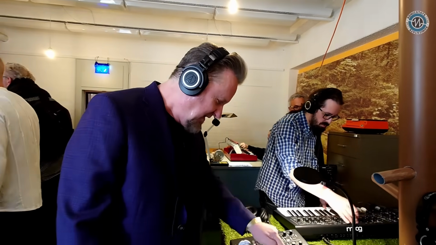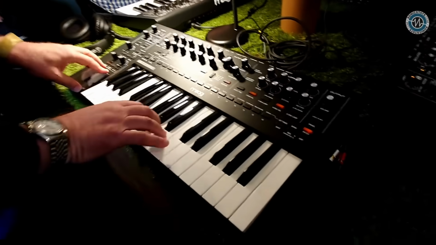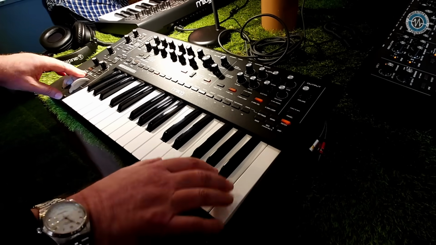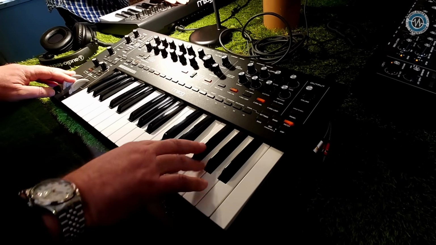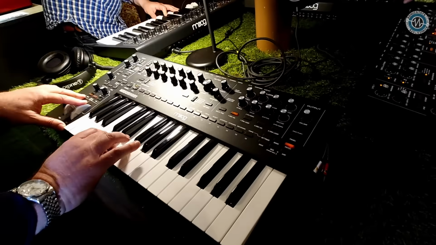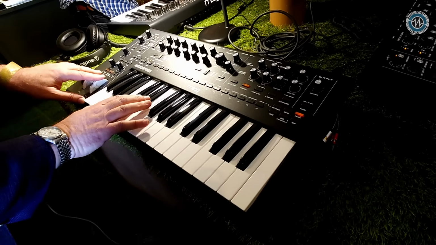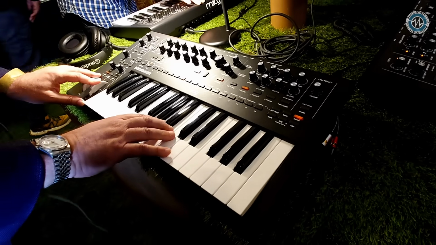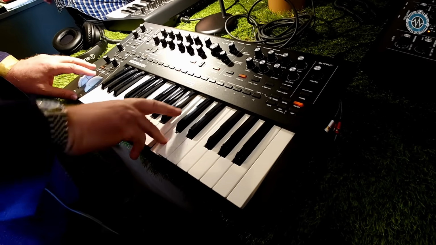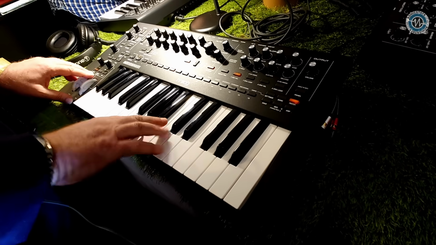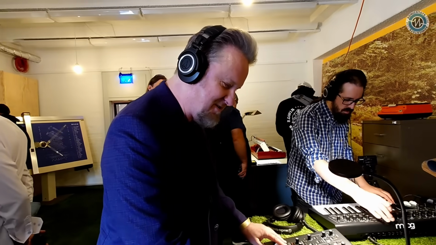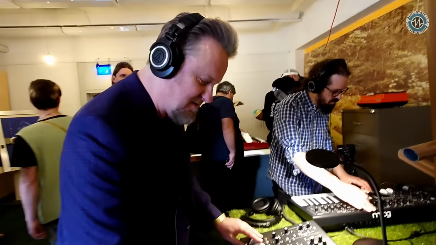Great. Here's a lead. Let's try a couple more. Yeah. Here's another lead. Can you play it in duophonic mode? Does it do that? No, it does not do duophonic. Okay. Yeah. Oh, interesting. Sort of brassy. Yeah, we have the envelope detuning oscillator too. Nice. Fantastic.